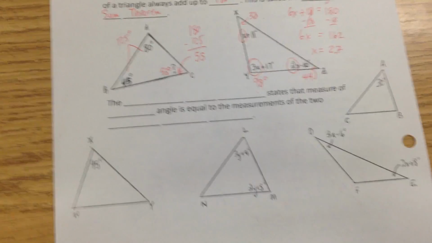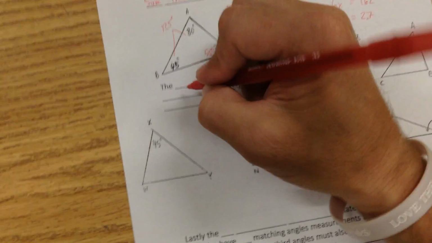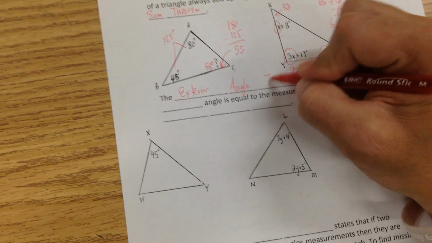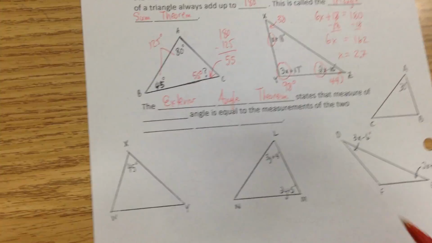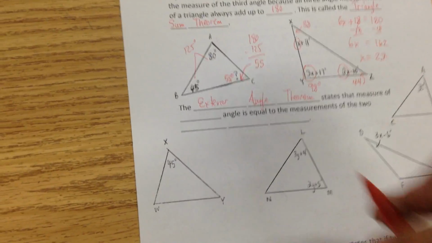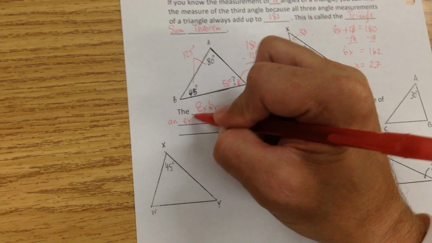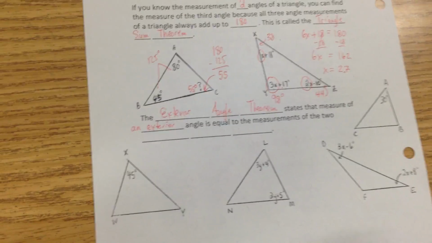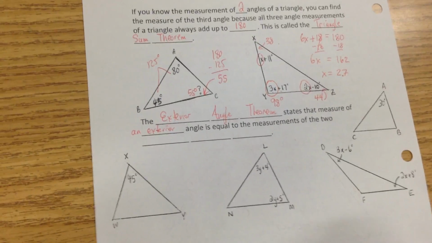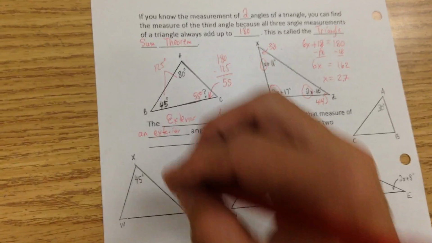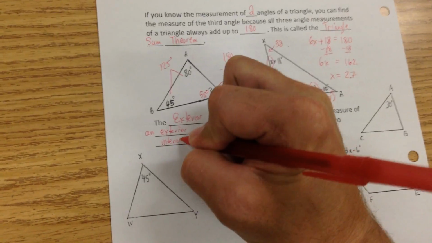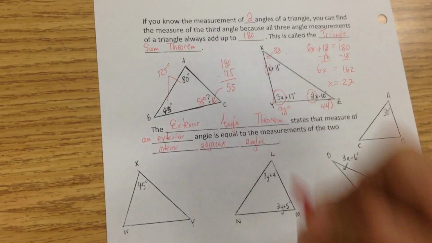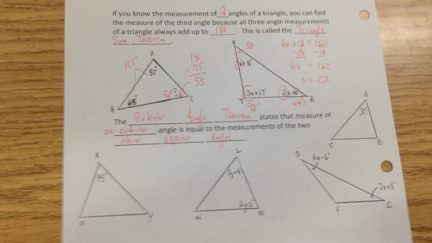Okay? Next, almost done. The exterior angle theorem. So the exterior angle theorem states that the measure of an exterior angle, okay, remember that's on the outside, is equal to the measurements added together. I didn't write that, but that would make sense. The measurements of the two interior adjacent angles. And here's all this means. I know it's a lot of words, but this is all this means.